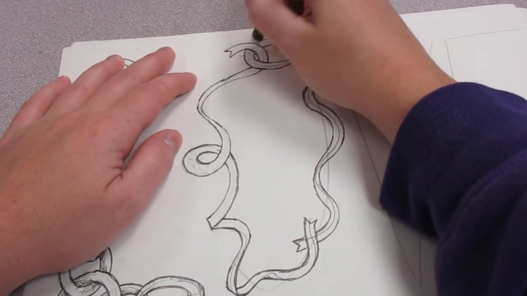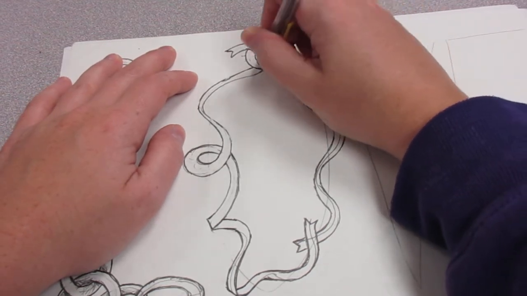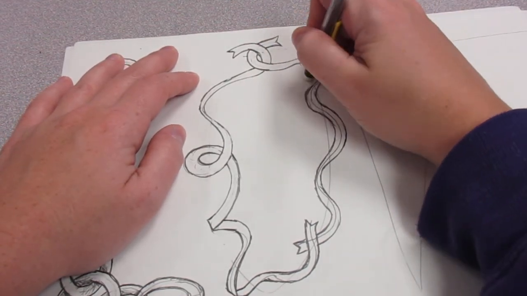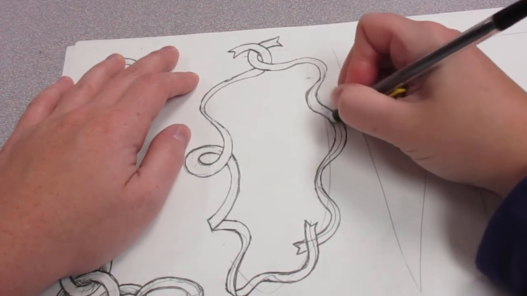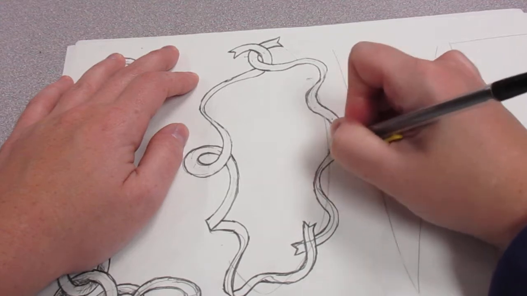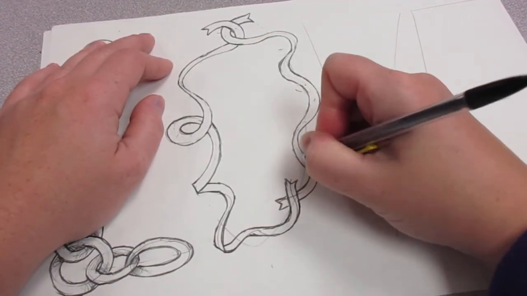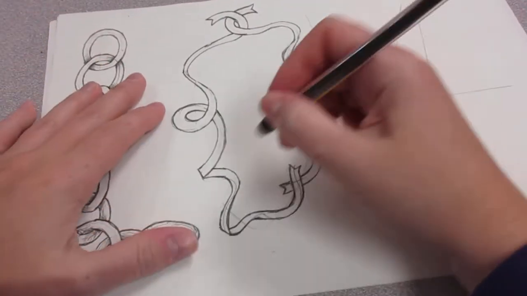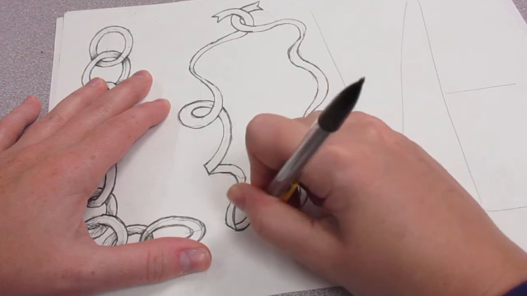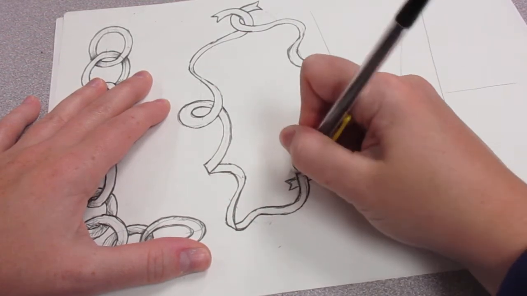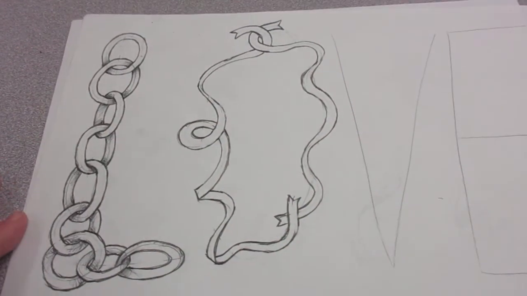It'll be fine either way. All right. Our ribbon O.